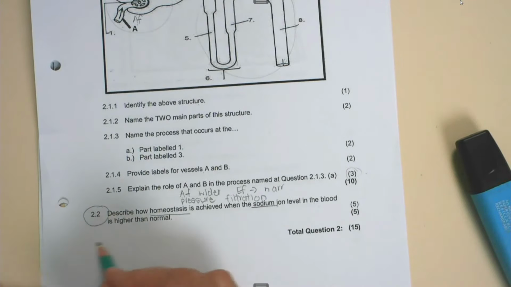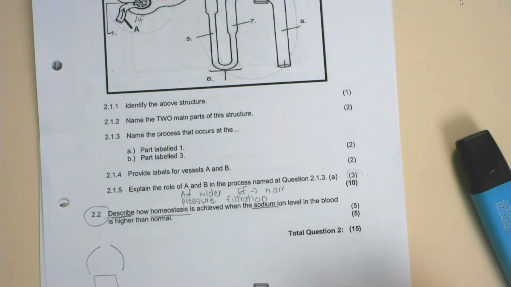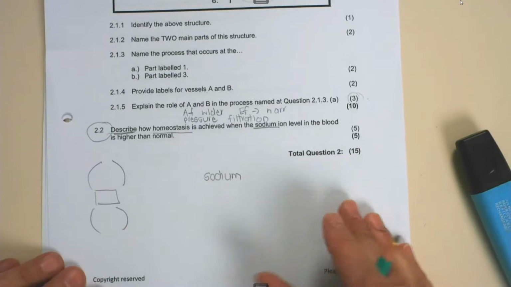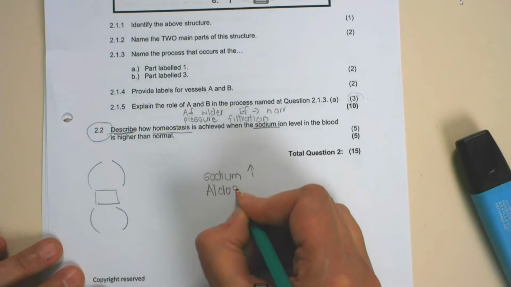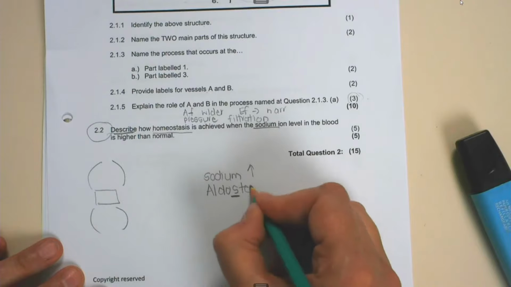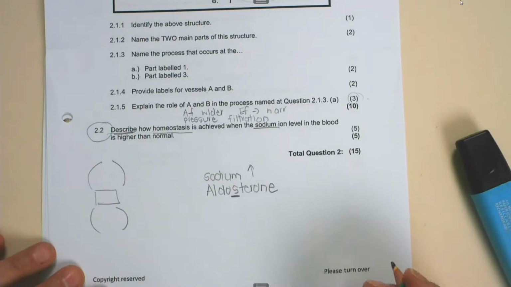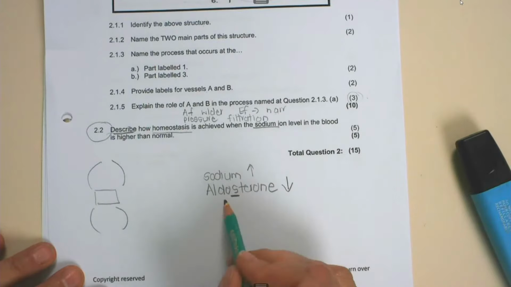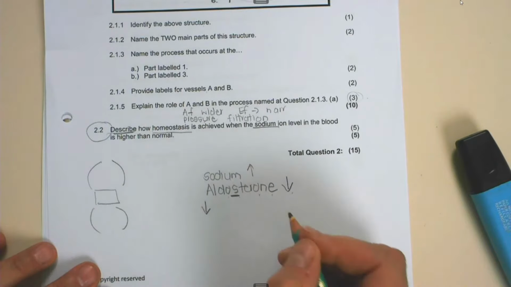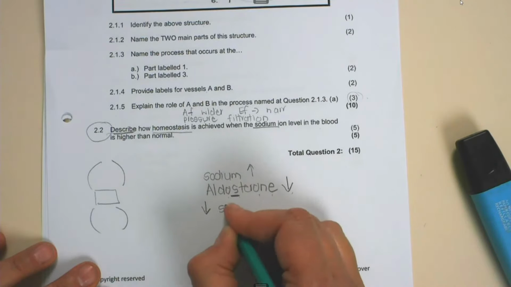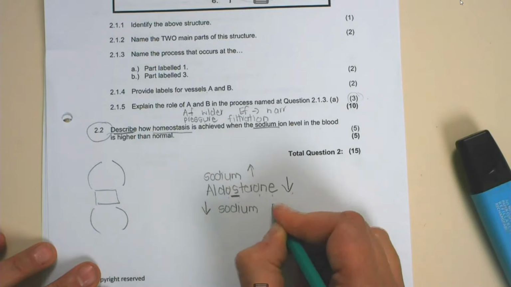Okay, so here you can do the mind map for yourself, but you must describe, so you must use the words. First of all, you will say, when the sodium levels are high, and I'm just going to do the shortcut, what is secreted? Aldosterone, the hormone for salt, and I have to secrete less, so aldosterone secretion is decreased. When this is decreased, there will be less sodium, which is the salt, reabsorbed.